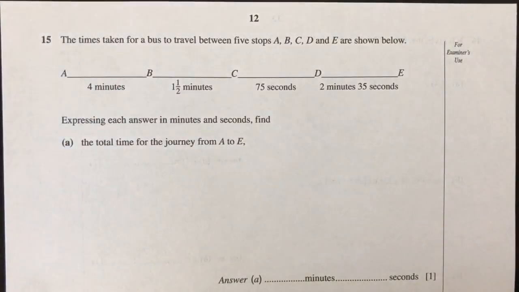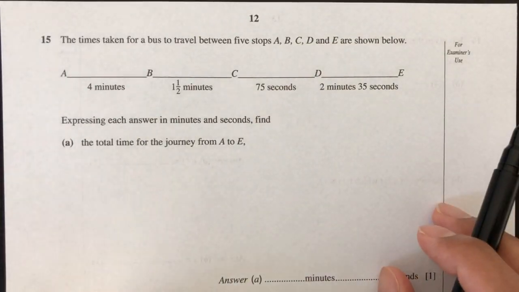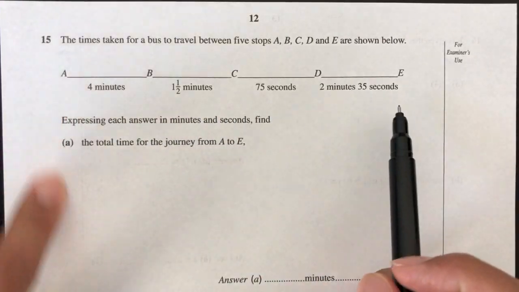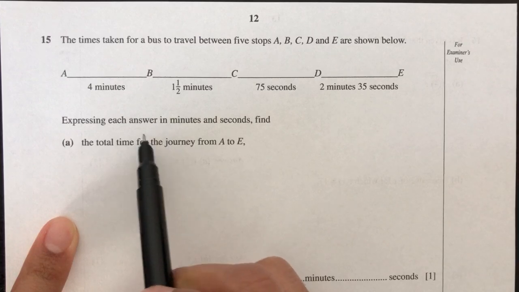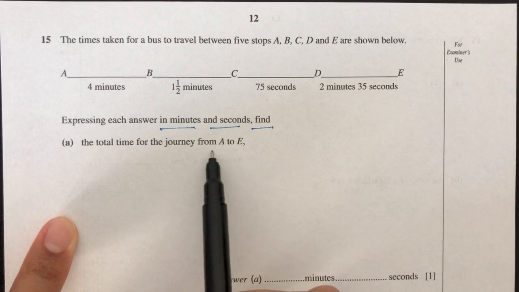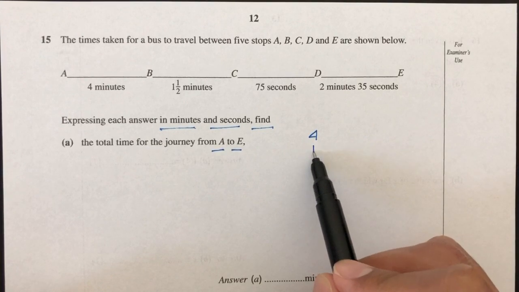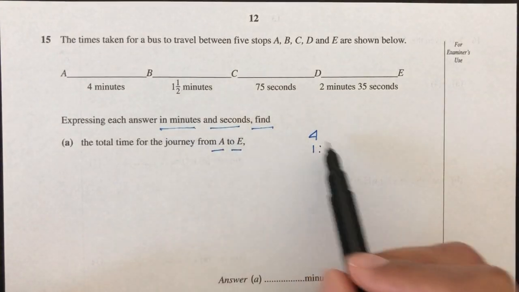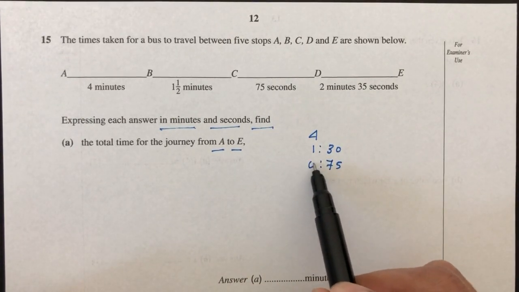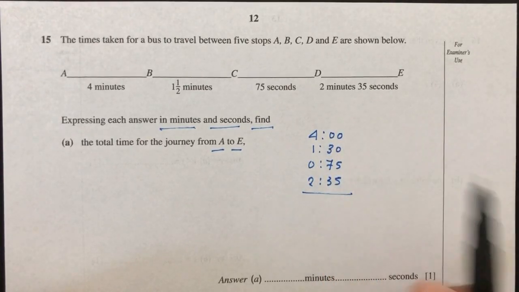So question number 15: the time taken for a bus to travel between 5 stops, A, B, C, D, and E, are shown below. So we have 5 stops, and these are the intervals between them. Expressing each answer in minutes and seconds, find the total time for the journey from A to E. So we have to add everything, so let's do that. We have 4 minutes, 1 minute and a half is 30 seconds, so 75 seconds, we have 2 minutes and 35. So let's add everything and see what we have.